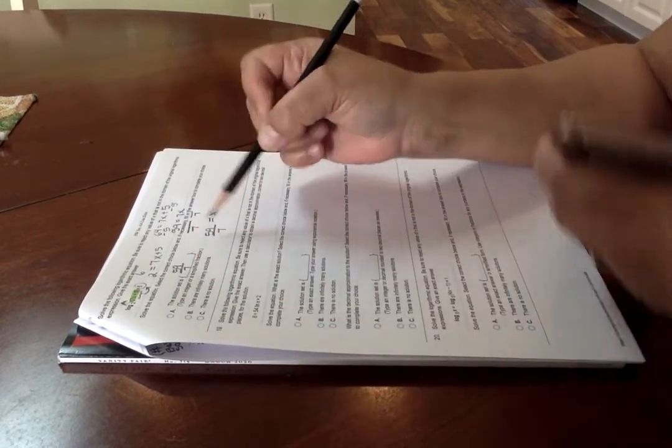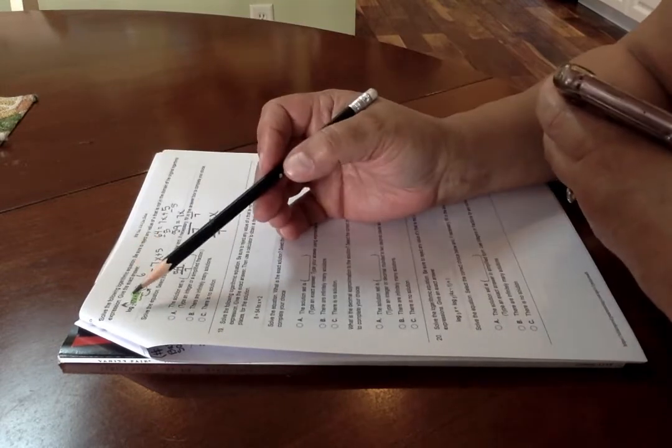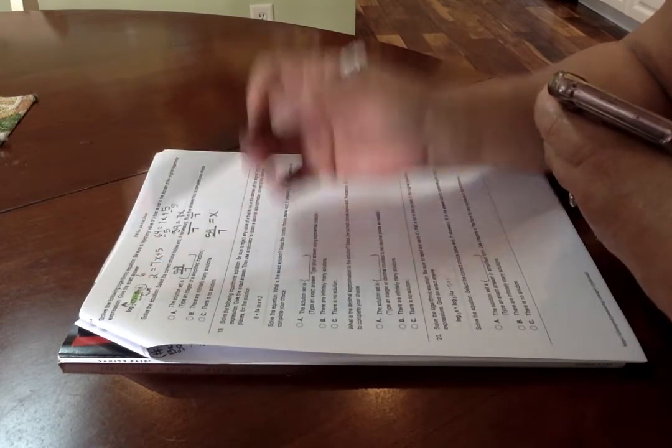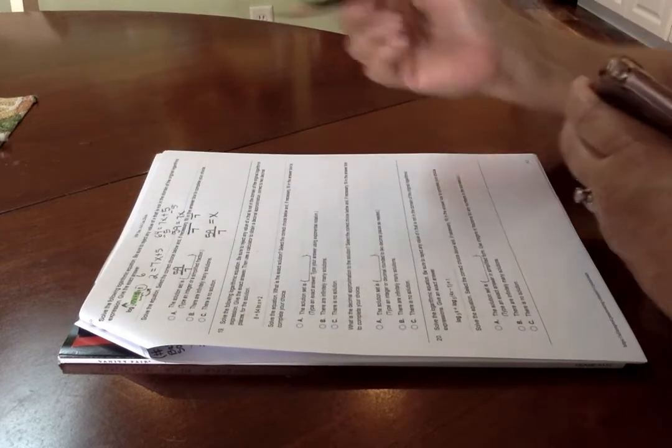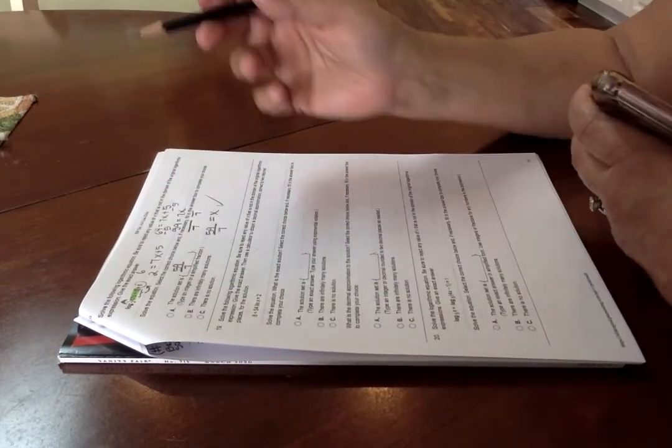Will that harm your argument? No, because a positive times a positive is positive, plus 5, so it's not 0 and it's not negative, so this is fine.